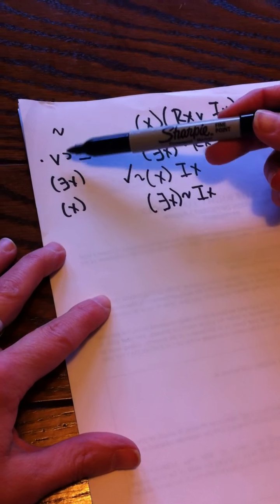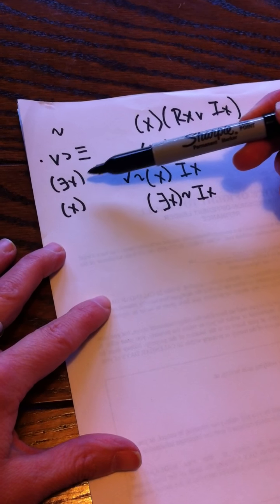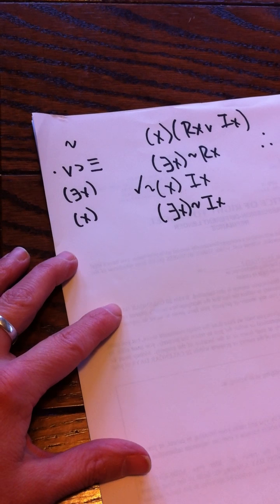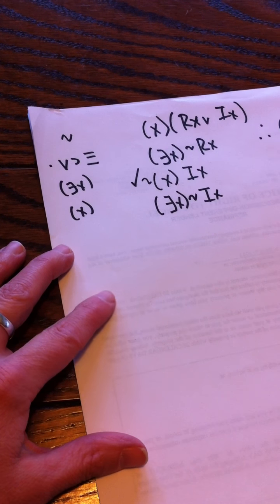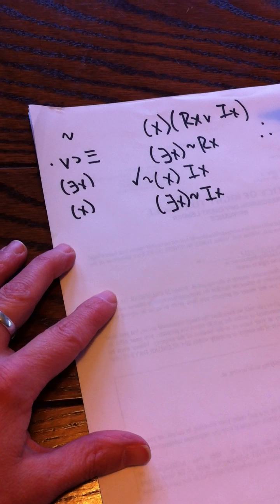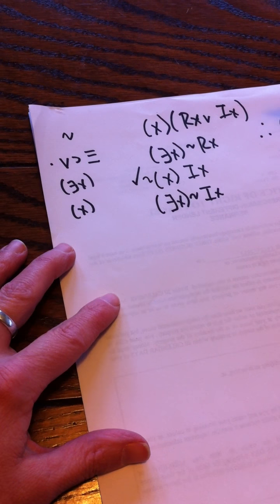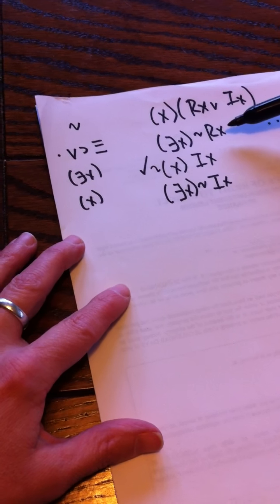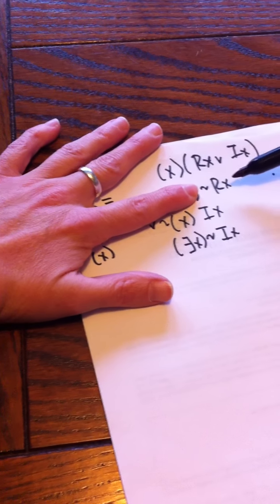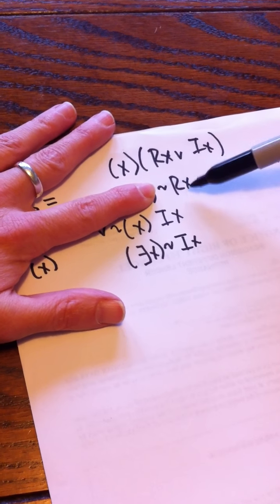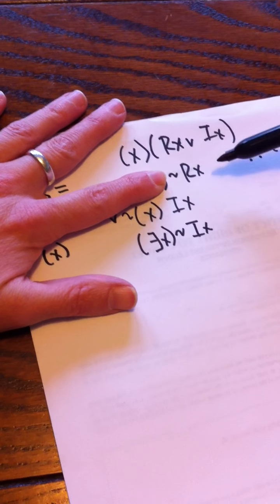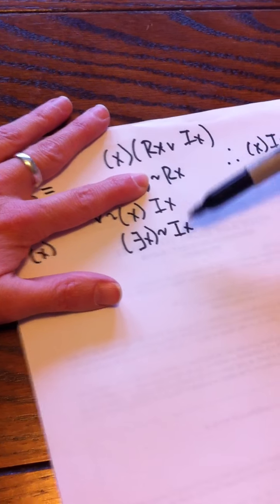So now, in my order of operations, I'm to the existential. So I have to do those. The rule for existential says, take off the quantifier, instantiate it, always with a new letter. So I'll start with this first one. We're going to take off the quantifier, and then instantiate it means replace that X with any letter A through W, but it has to be a brand new letter, one that doesn't show up anywhere in the proof.